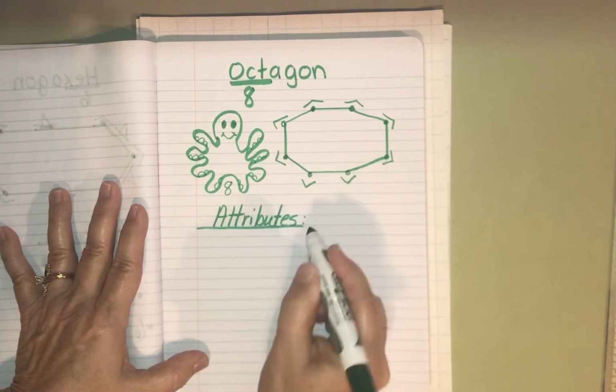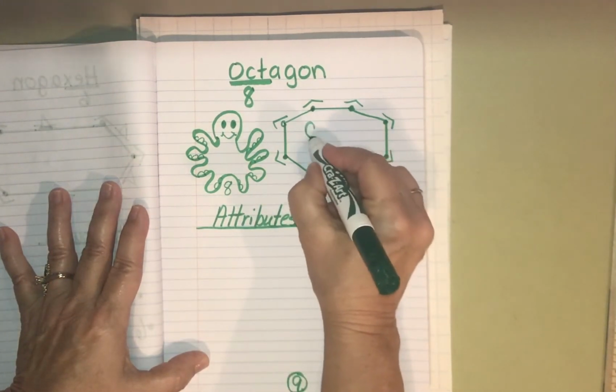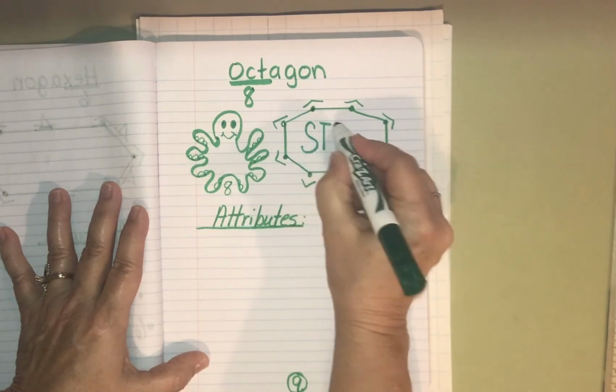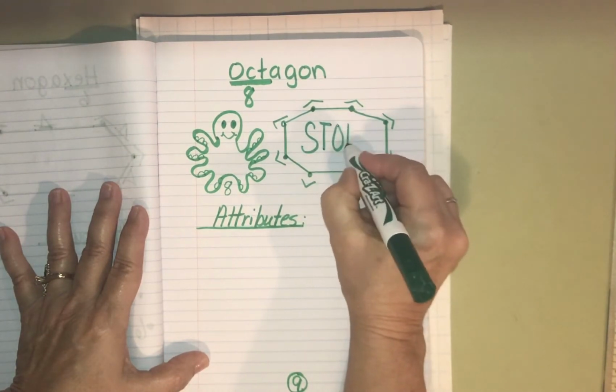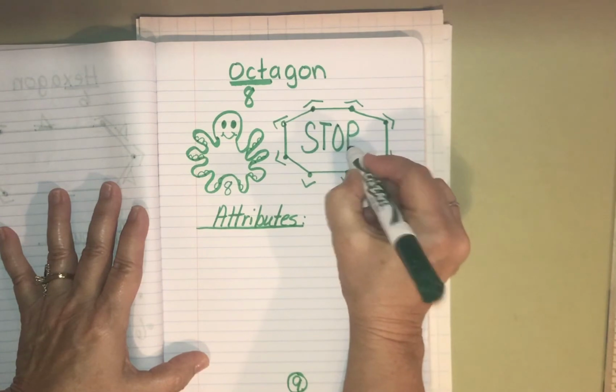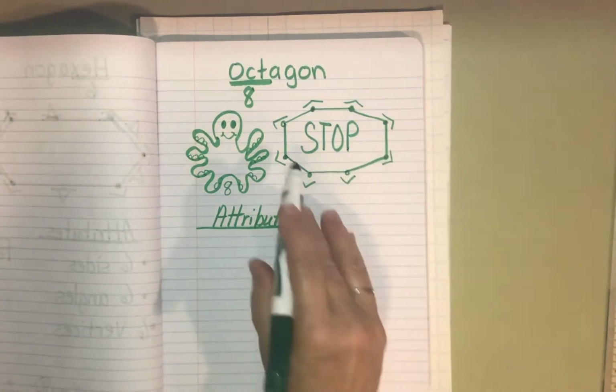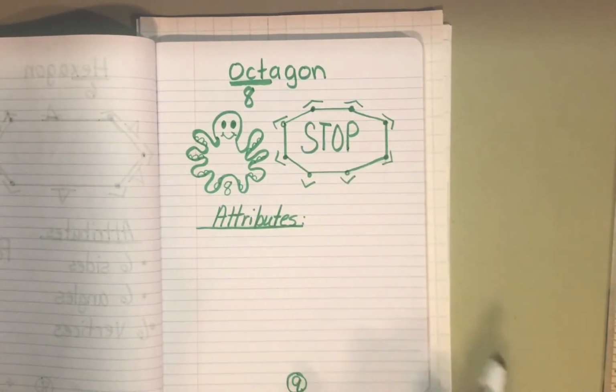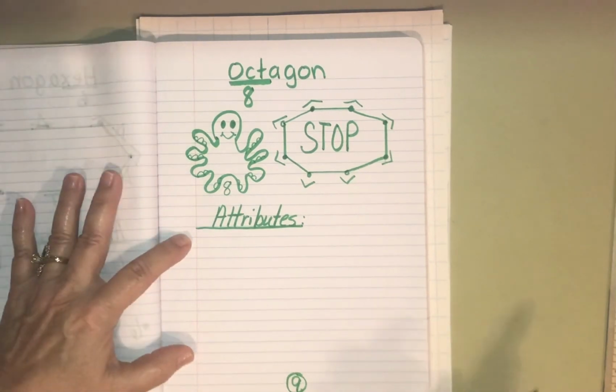Okay, and if you want to write a stop in there to remind yourself of the stop signs that your parents use when they're driving, if you want to write that in there to remind yourself that that is the same shape as an octagon.